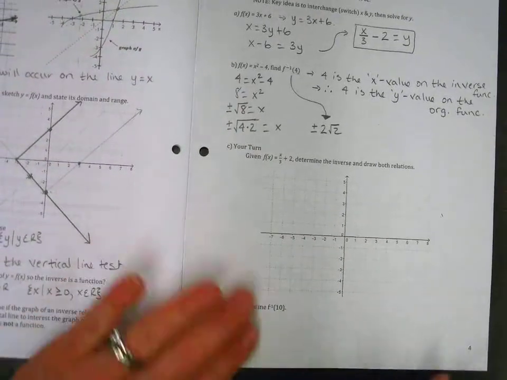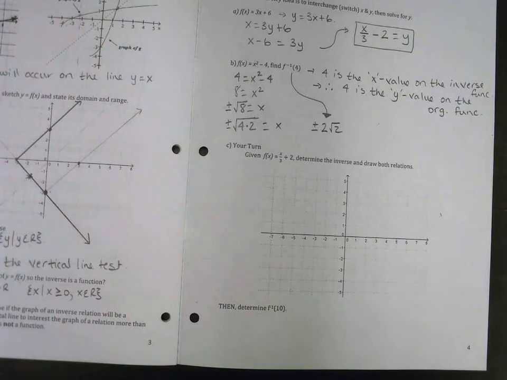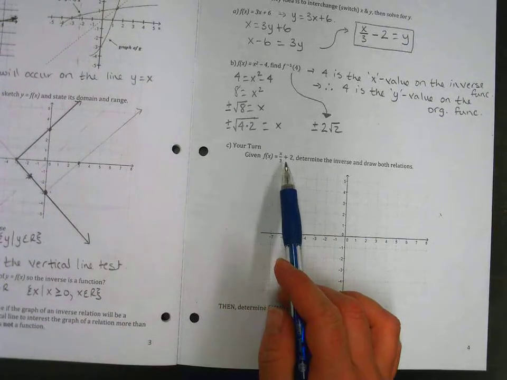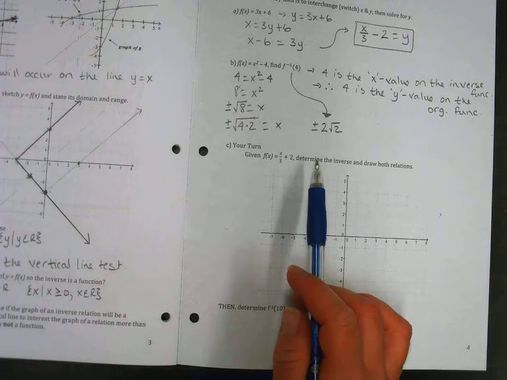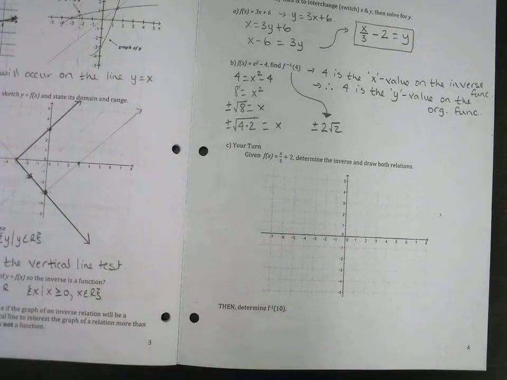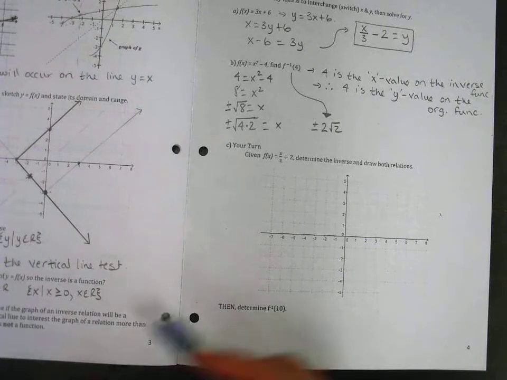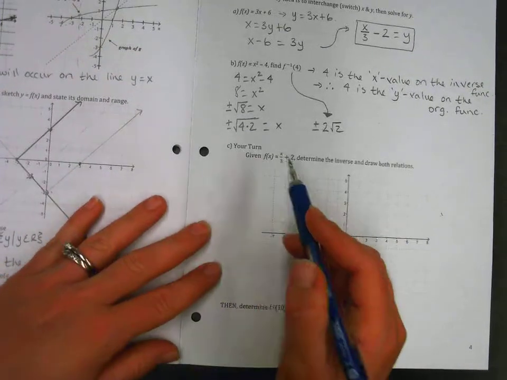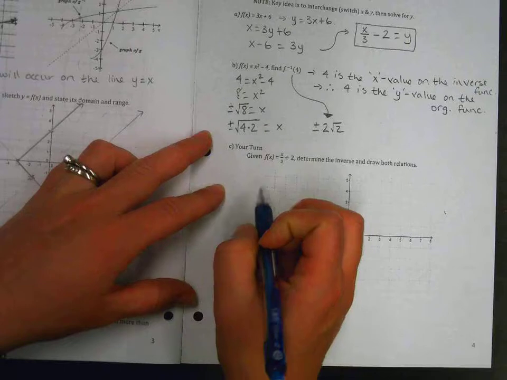All right, your turn. Given f of x equals x over 3 plus 2, determine the inverse and draw both relations. So if I wanted to determine the inverse function, I'm going to interchange my x and y values. So I'm going to switch x and y.